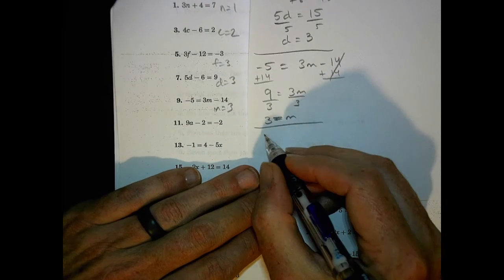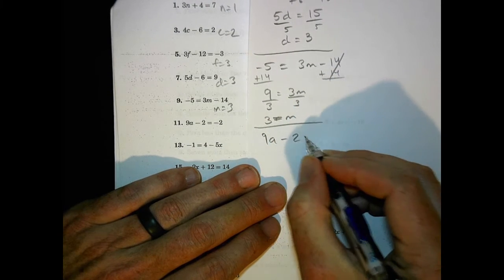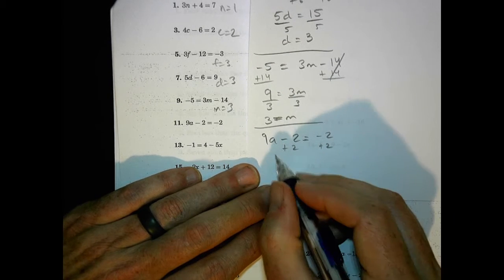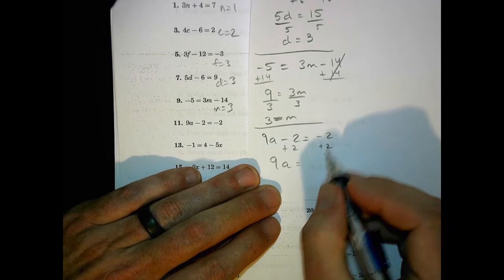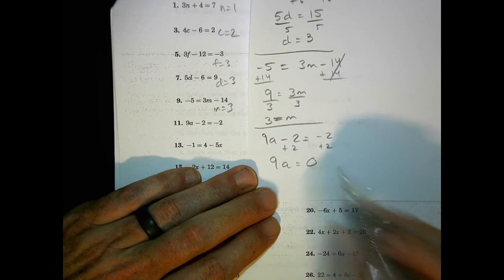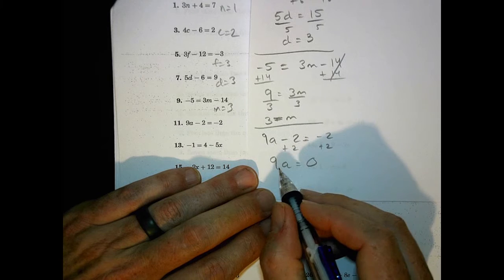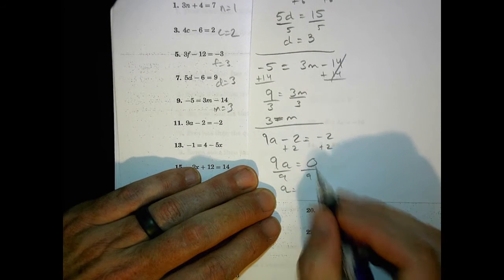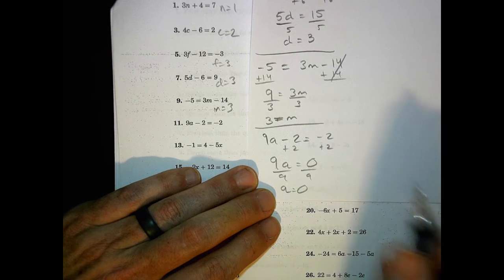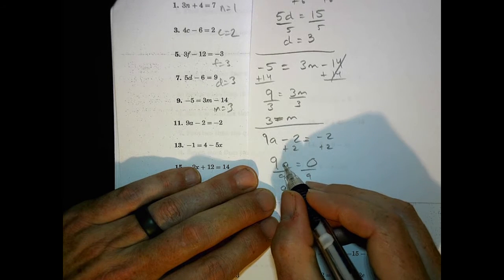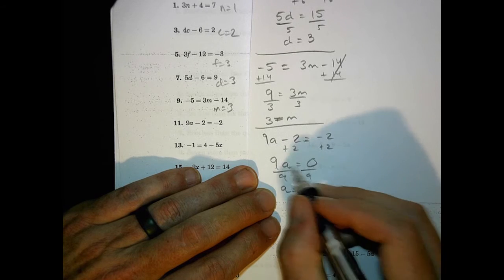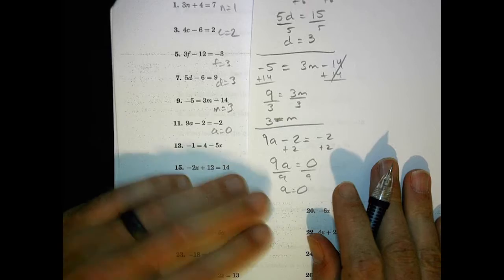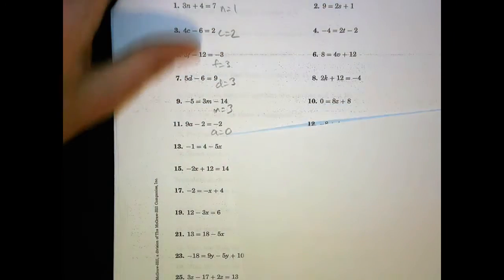Alright, number 11. 9a minus 2 equals minus 2. So we're going to add 2. Alright, so 9a equals negative 2 plus 2, which is 0. Well, that becomes complicated, right? So divide both sides by 9. A equals 0 divided by 9 is 0, which makes sense. What's the only thing you can multiply by 9 to get to 0? Well, 0. So that's a weird one, but a does equal 0. Just seems funny, but it does work.